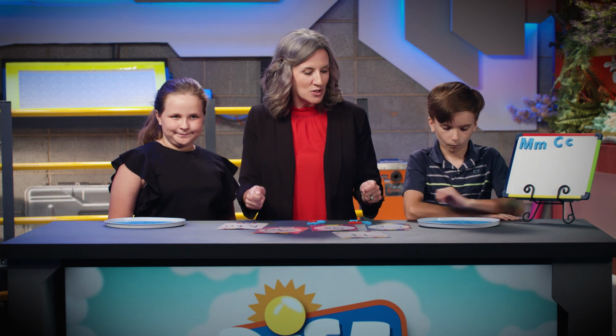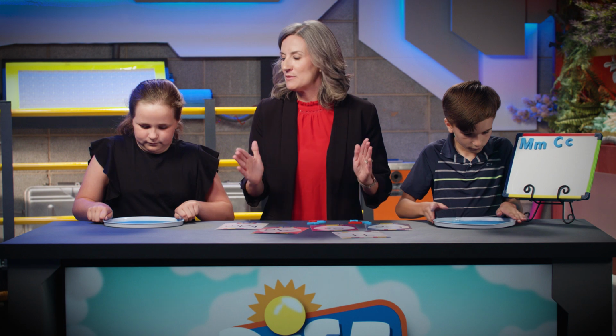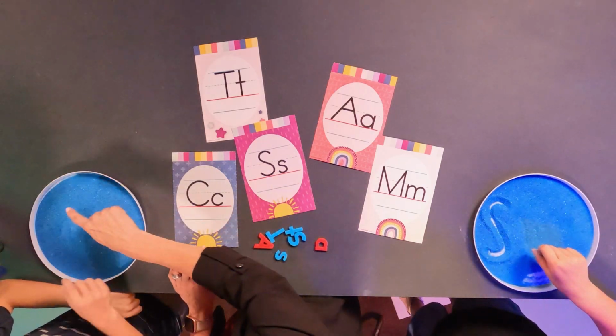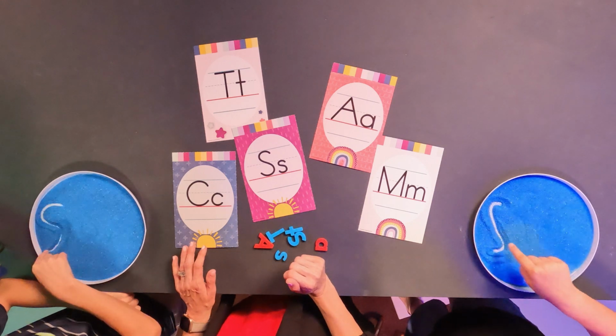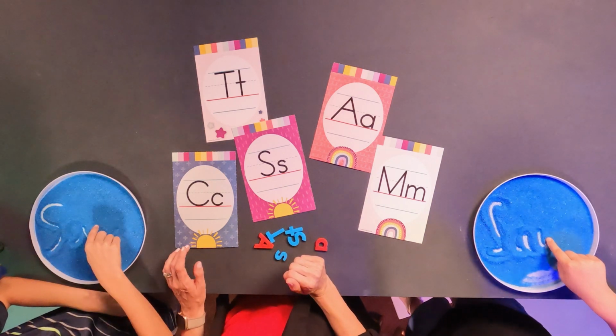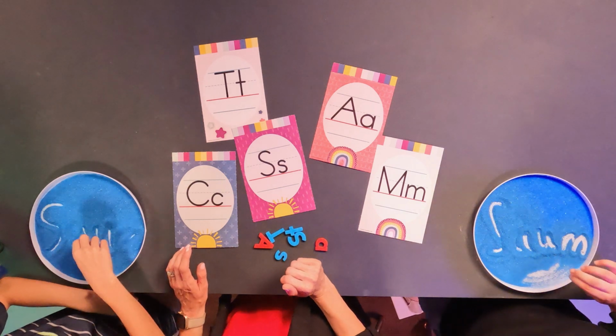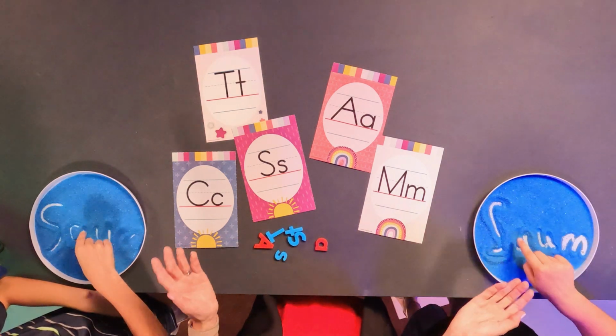One last word, shake the tray for me. And we're gonna do our last name, Saum. Make sure we got 4 letters that can fit on there. Ooh, very nice. Awesome. S-A-U-M. We have that uppercase S, and the rest of the letters are lowercase.